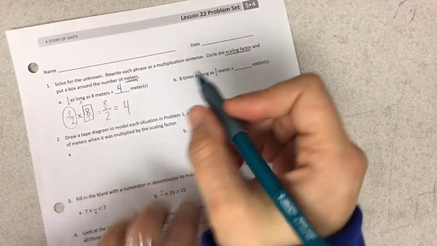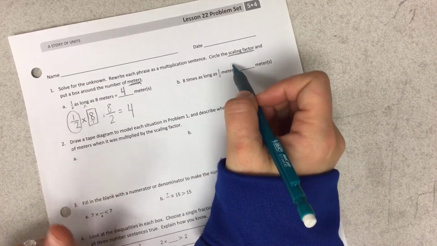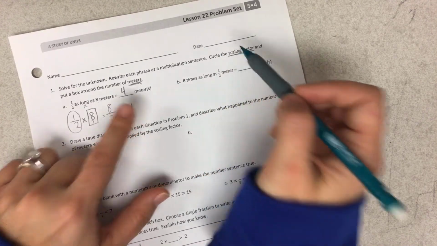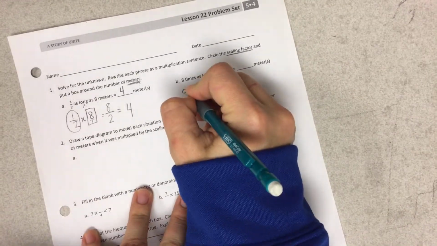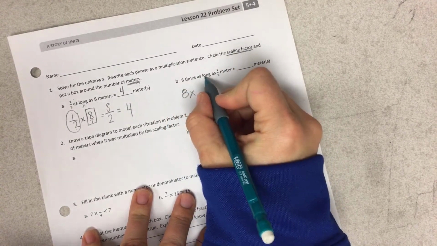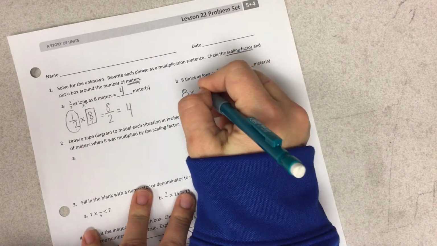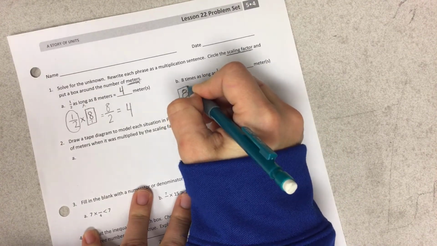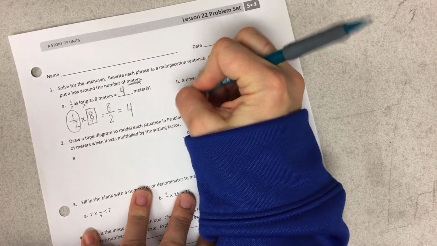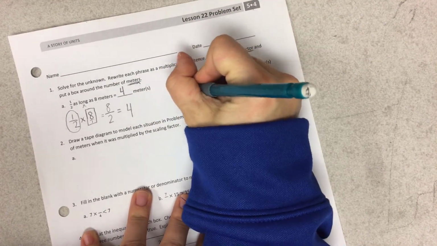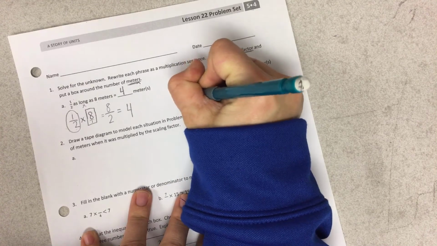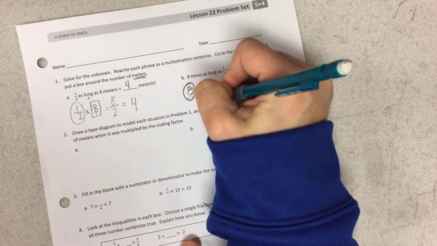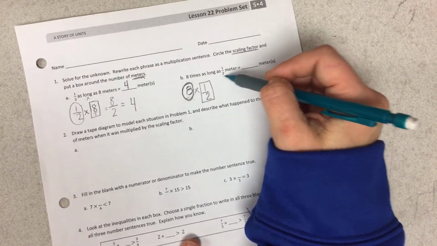Okay. This one's a little bit different because when I'm circling the scaling factor or boxing the meters, it's not going to be a whole number or a fraction, because this one changes that. Now I've got 8 times as long as 1/2 of a meter. So I have 1/2 of a meter, but this is different because it's 8 times, oops, sorry guys, I shouldn't box that in. I think I'm getting used to just boxing things. I want to circle this because this is my scaling factor. It means that I'm doing that 8 times, okay? And then my box is going to be that 1/2 because it's going to be that 1/2 a meter.